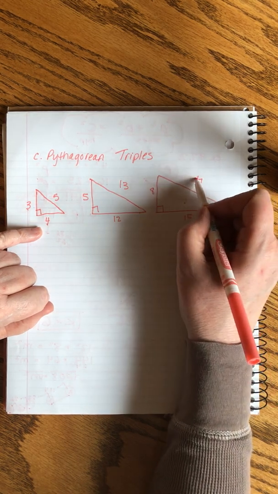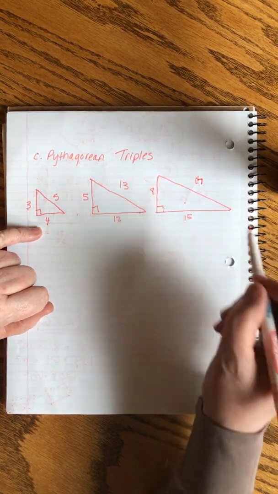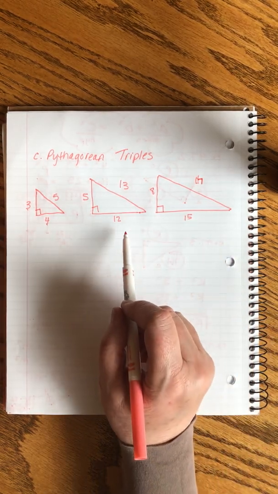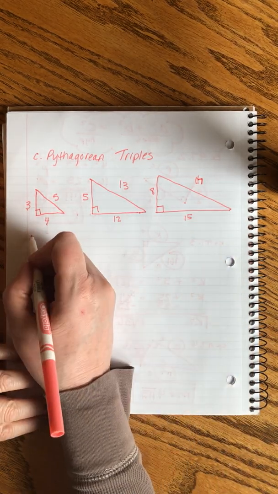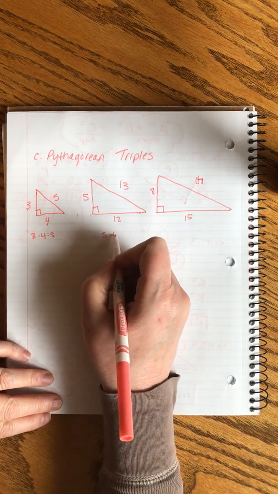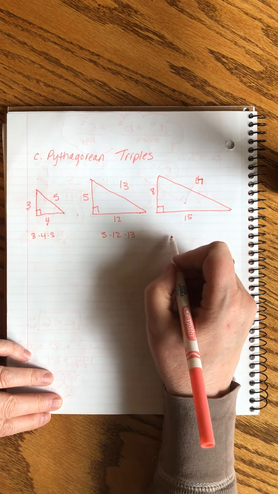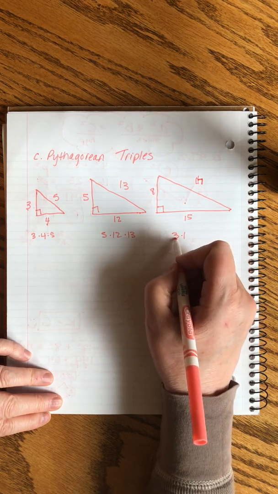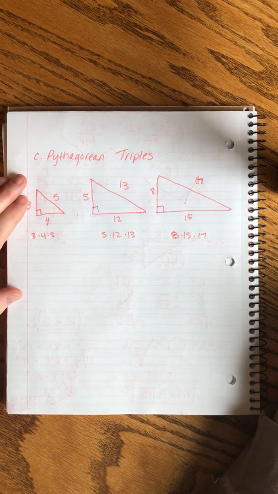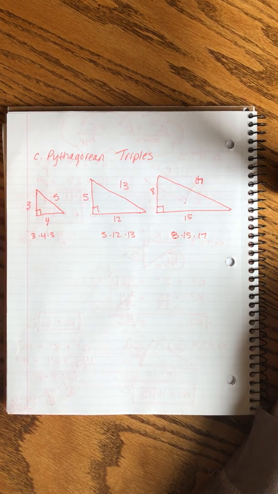That says 17, sorry, that's kind of mushy. Okay, but here's the thing. If you memorize these triangles, this one we call a 3, 4, 5, this one we call a 5, 12, 13, and this one we call an 8, 15, 17. Then you can recognize patterns, and sometimes this will save you some work.